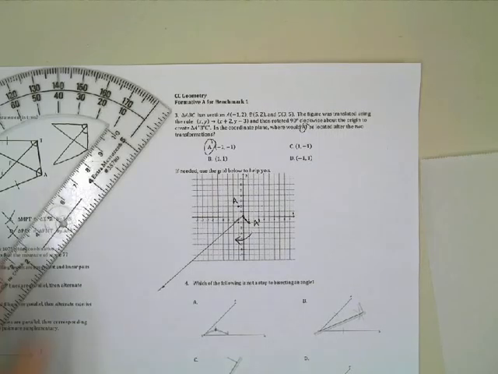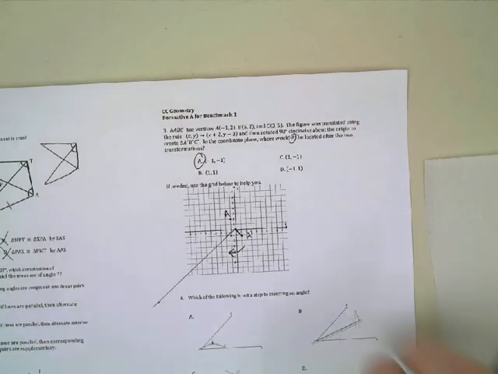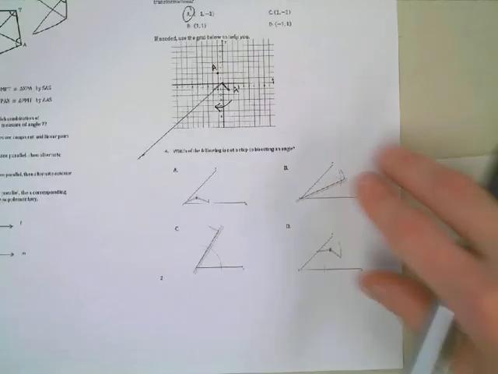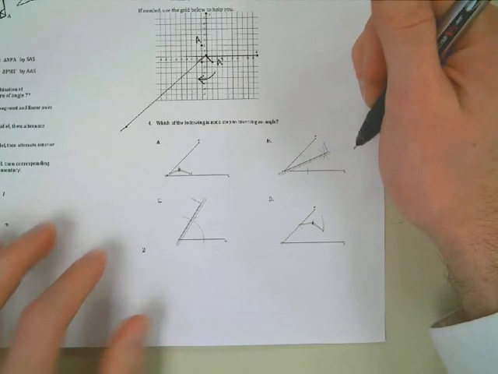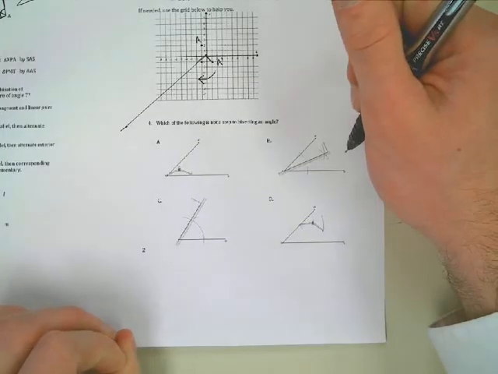All right, let's move on to number 4 then real quick here. Number 4, which of the following is not a step to bisecting an angle? What do we say here?